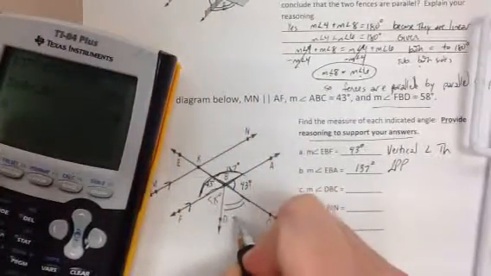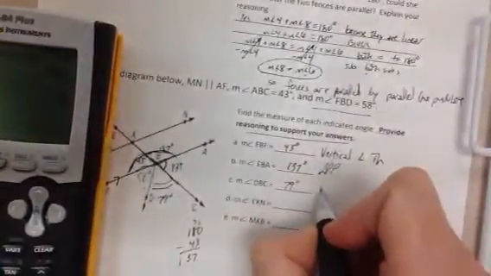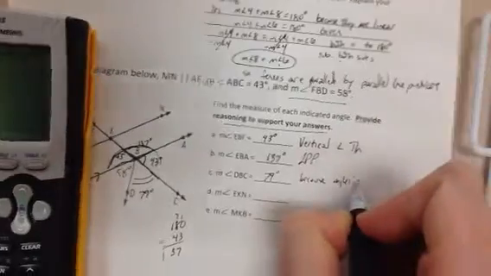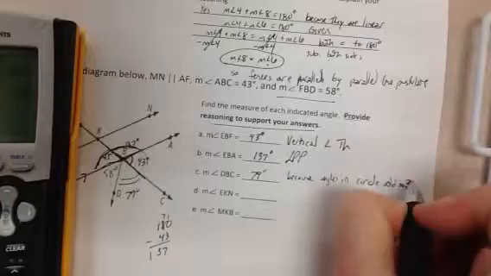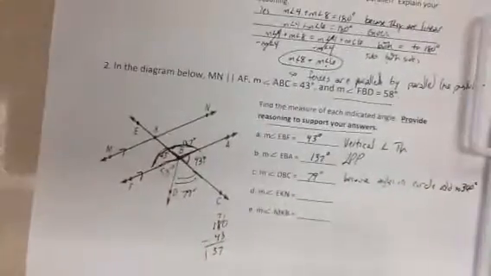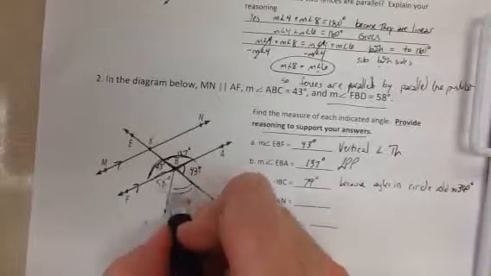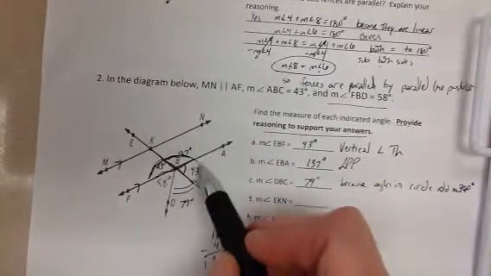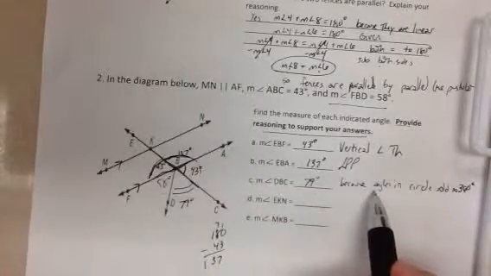So this needs to be 79 degrees because angles in a circle add to 360. You could have applied the idea that angles in a straight line add to 180 and then just added 58 and 43 and subtracted from 180, and that's also an option. So your reasoning might have been a little different, and that's fine.